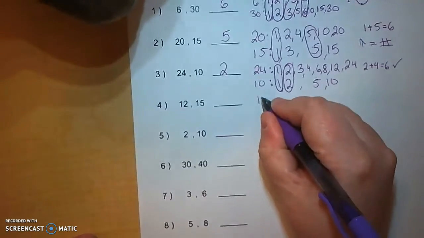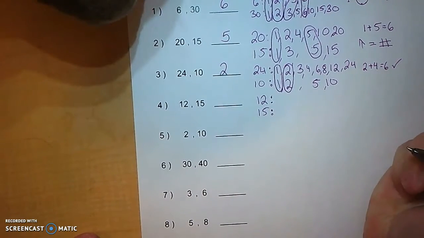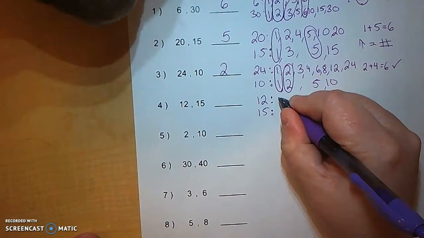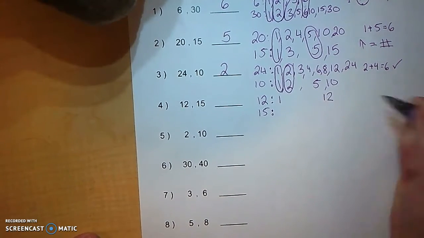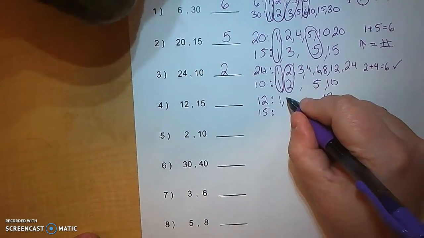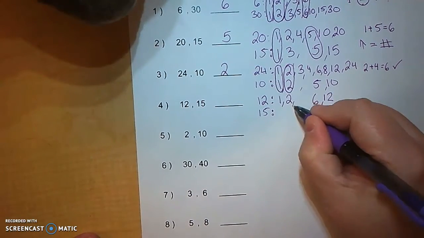So 12 and 15. Remember, like Mr. Muskox says, we need to start with our lower number. So we'll start with 12. So let's see, we have 1 and 12. Will 2 work? It ends with a 2, so yep, 2 will work. 2 times 6 gives me 12.